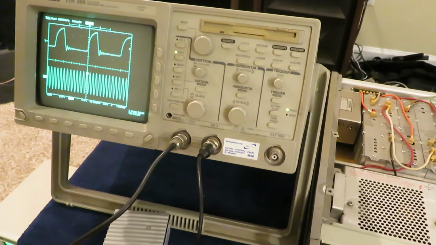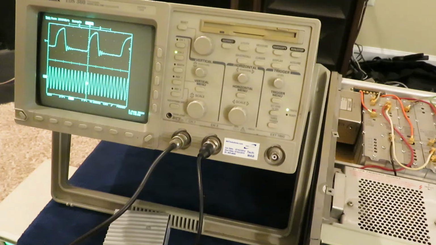But I think I was able to get it such that they're basically not moving relative to each other, and I haven't even done the fine adjustment yet. So that should be good enough even as is.